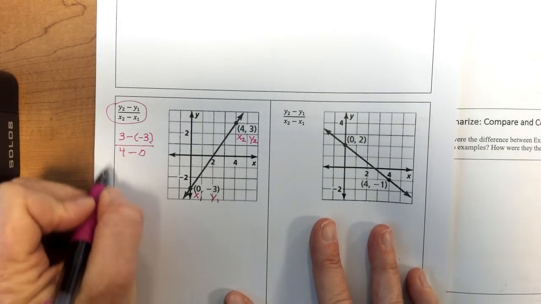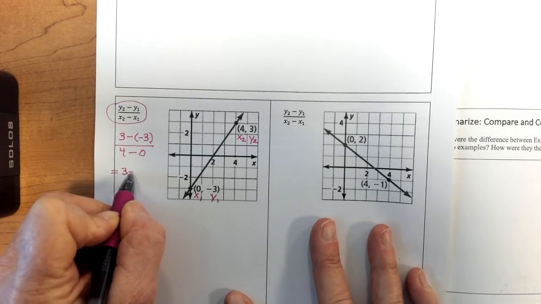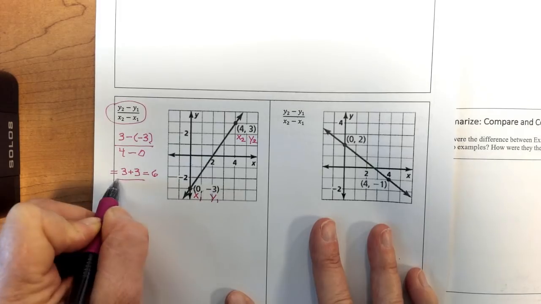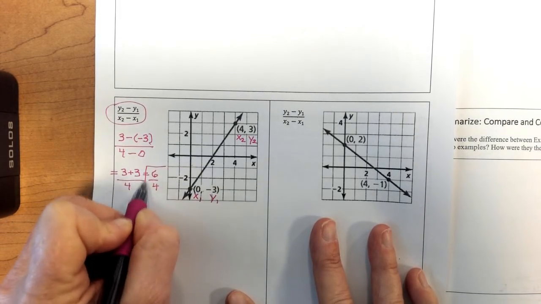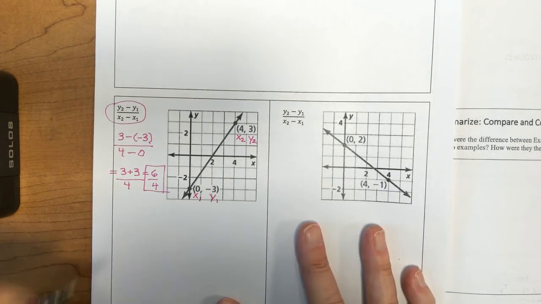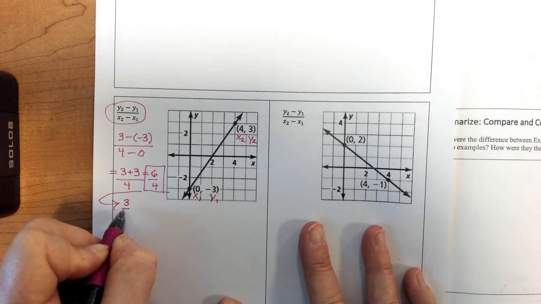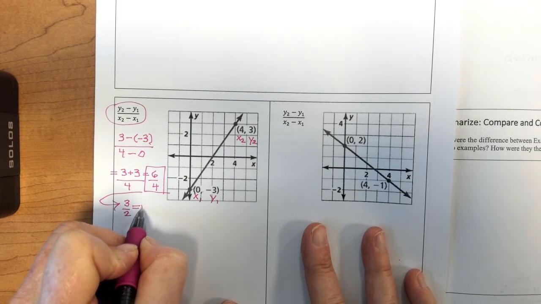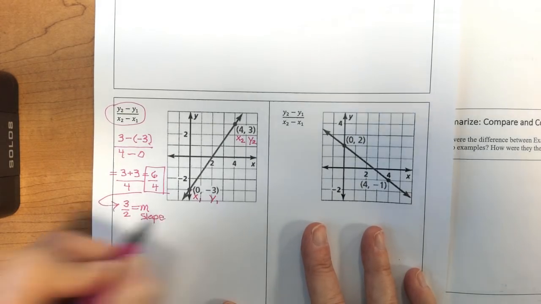So I'm going to go ahead and simplify, which is 3 plus 3, which I know is equal to 6, over 4 minus 0, which is 4. And I'm going to notice that I want to simplify that. I get 6 over 4, which means I'm going to simplify that down to 3 over 2. And what did I just do? I calculated the m, my slope. So now I have my m, which is great.